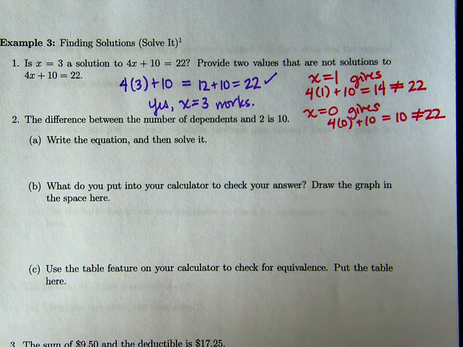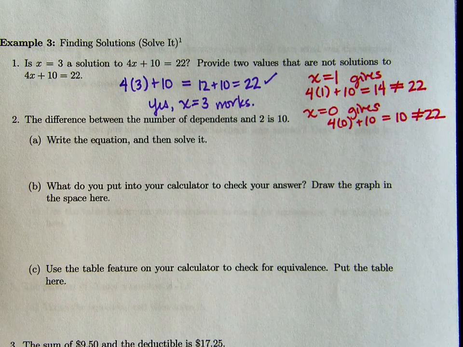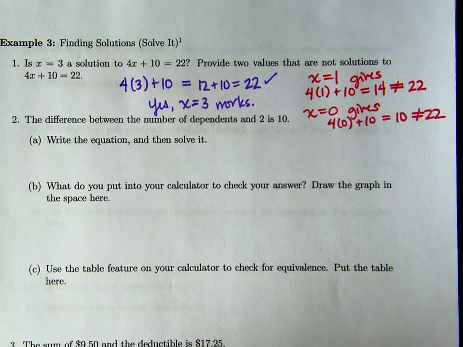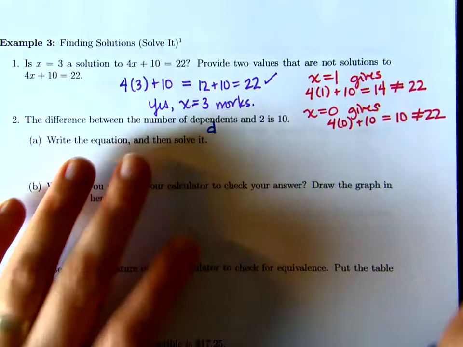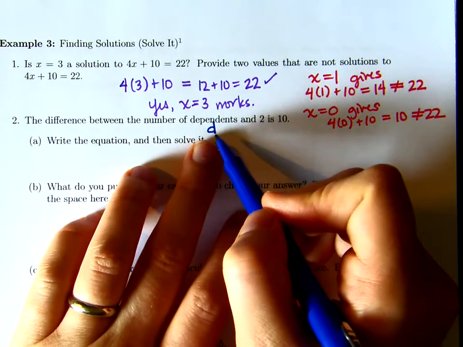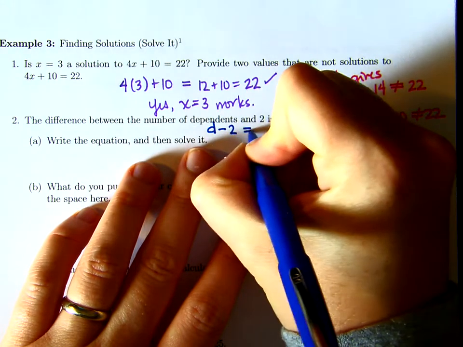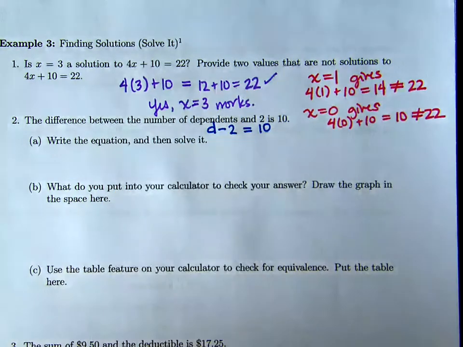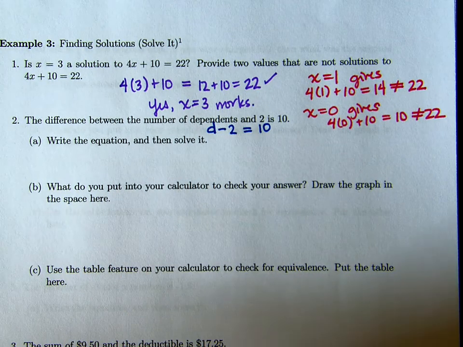The difference between a number of dependents and 2 is 10. Okay, we better write this down. I'm going to call this D for dependents. The difference between the number of dependents and 2 is 10. Okay, so the first thing I did, maybe I should have read the instructions, huh?